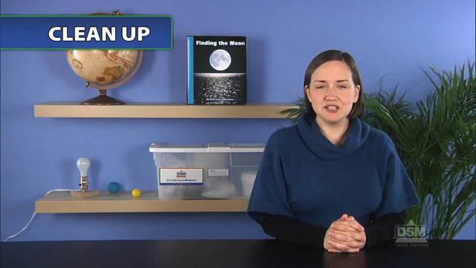Tell students that in the next activity, they will get to see what the soil and rocks on the moon look and feel like. To conclude the activity, carefully dump the contents of the pans into a trash can. Rinse the powder off the pans and magnets. Reseal the flour, cocoa, and sand, and return all materials to the kit.